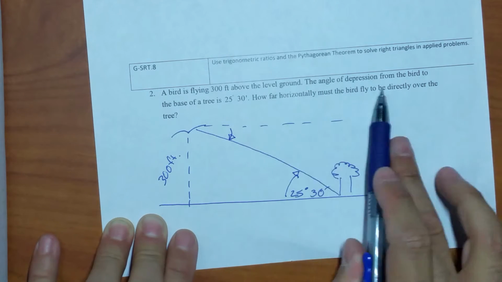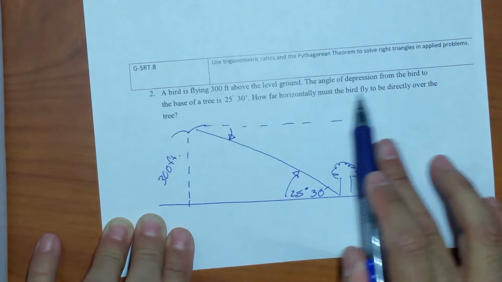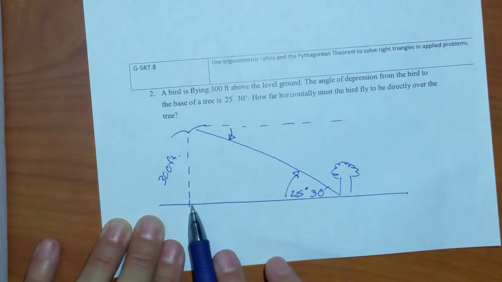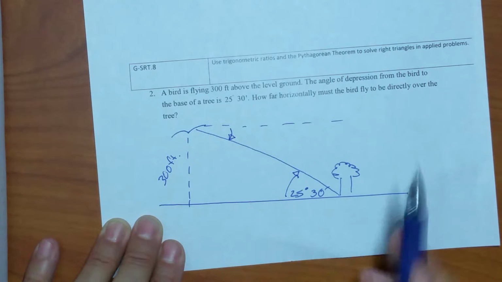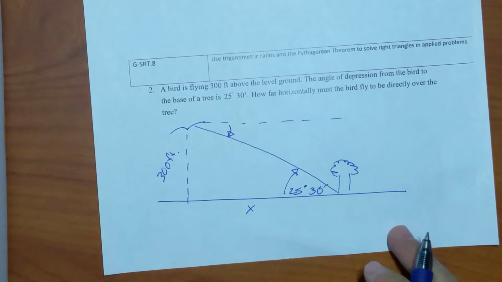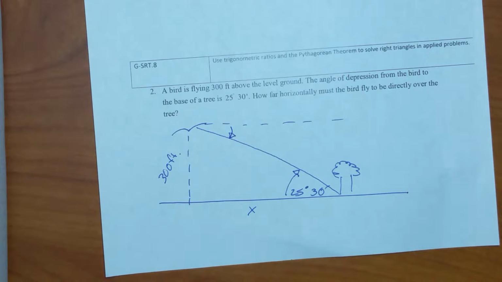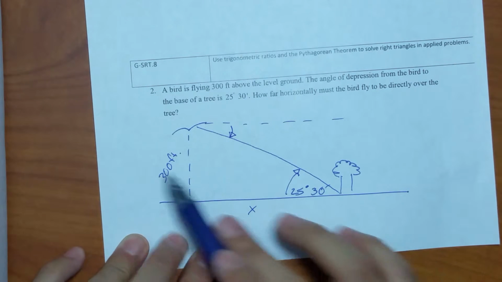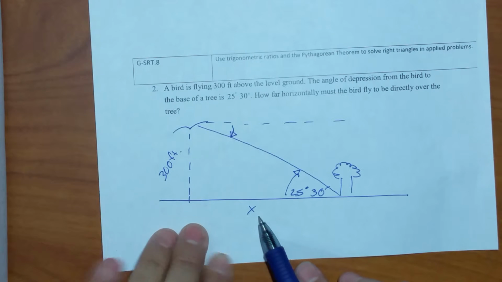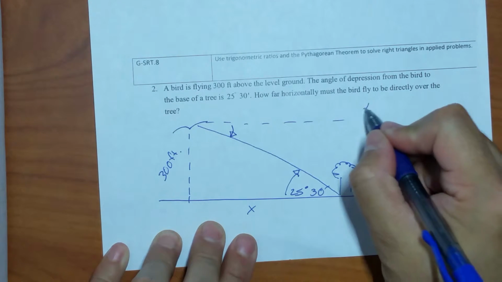How far horizontally, this way, does the bird fly to be directly over the tree? So I'm just looking for here to here. That's going to give me my X. Once again, tangent, since this side is the opposite and this is the adjacent.